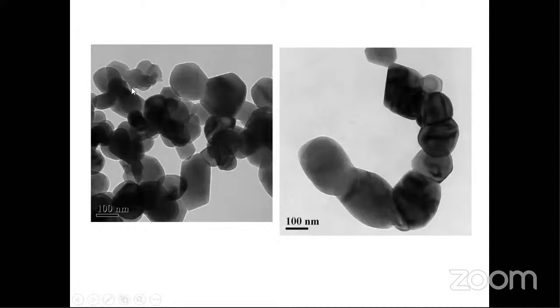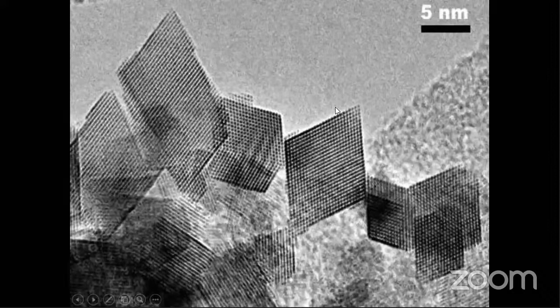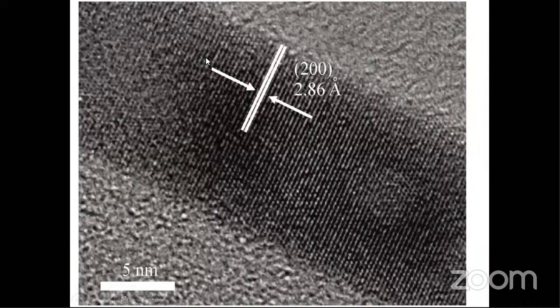Here a nanorod is lying over here. The lattice fringes are there, and we can find the lattice spacing or d-spacing from this scale bar also. Actually, this can be done with software. So what I say is that the lattice planes are clearly observed. Any kind of dislocation defects can be easily seen.